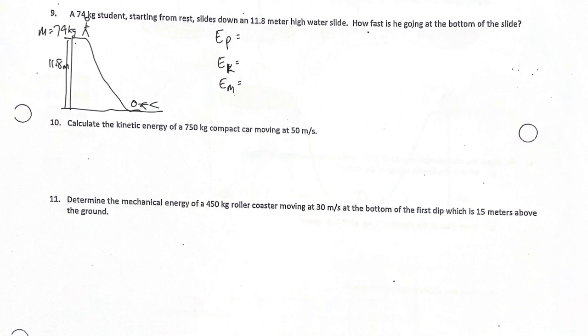So, let's go through this idea. How do I work out his potential energy at the start? What equation should I use? Robin. What's the equation for gravitational potential energy? mgh. Excellent.